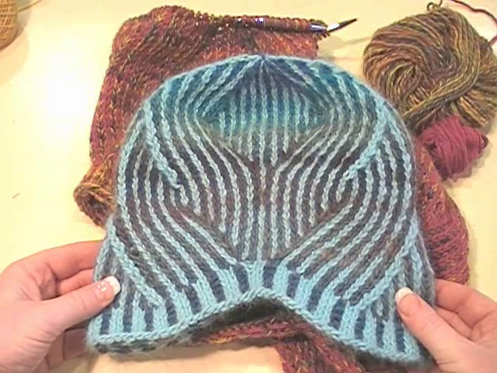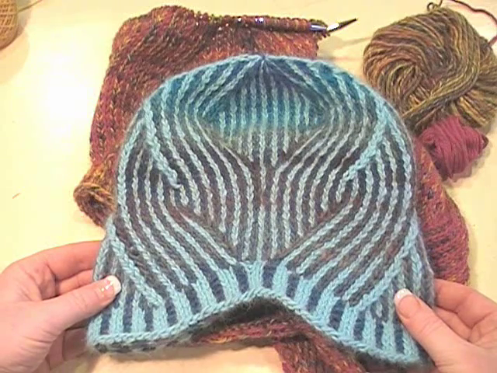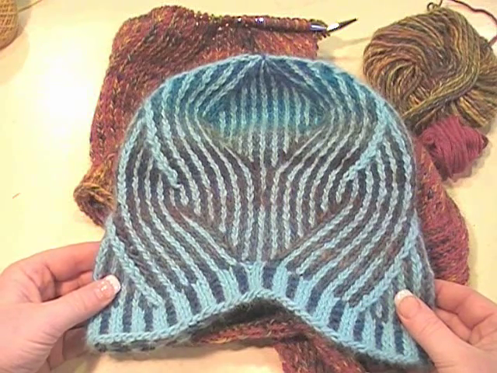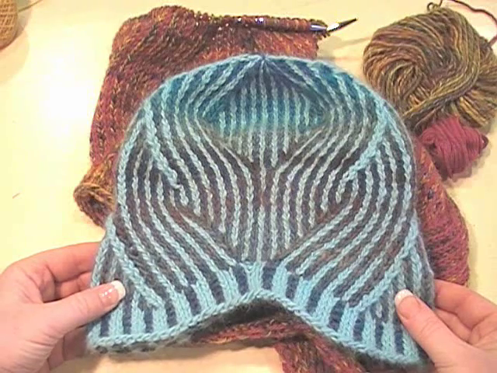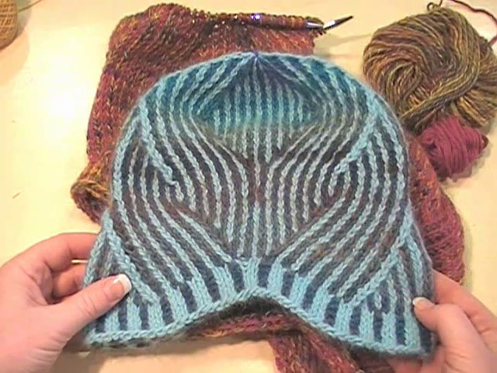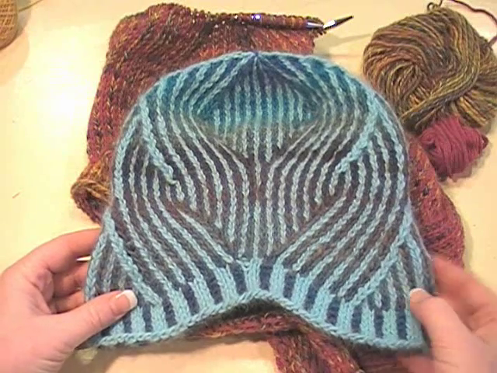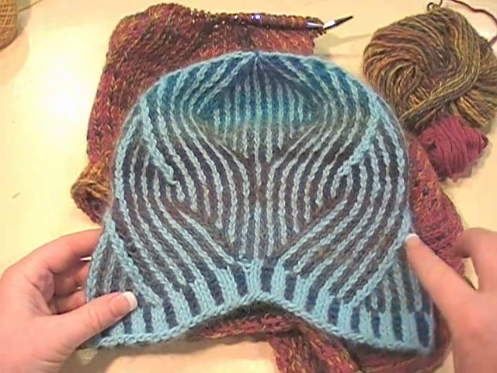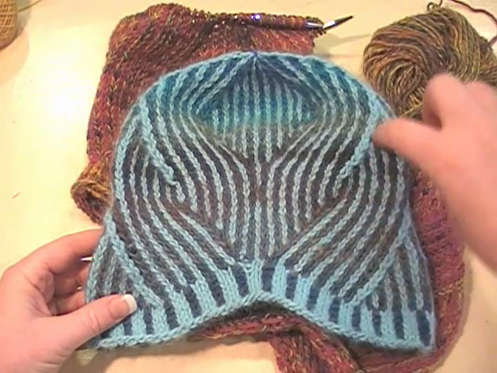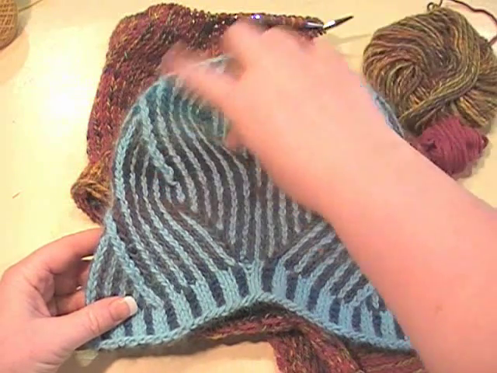In this tutorial I'm going to talk about color dominance, and I'll also quickly go over some of the shaping that we used to create this hat. The pattern in this hat is created by alternating your stitches in two different colors. You are also increasing and decreasing as you go to create these wonderful shapes here.